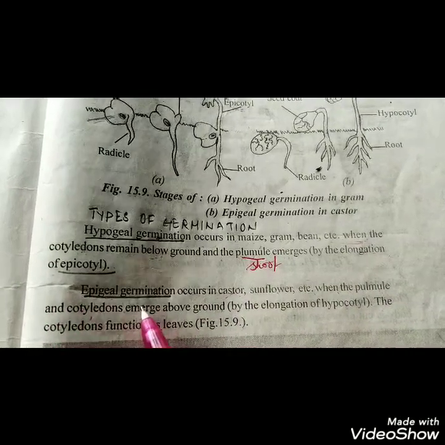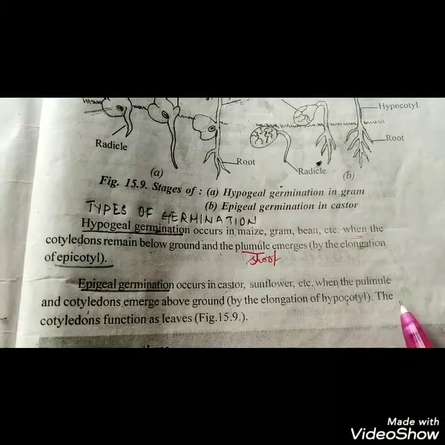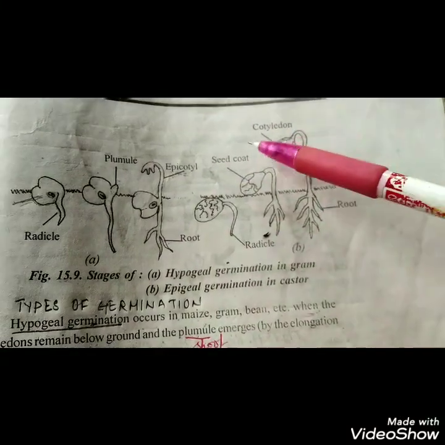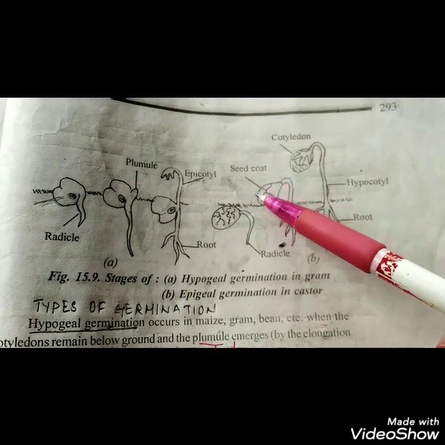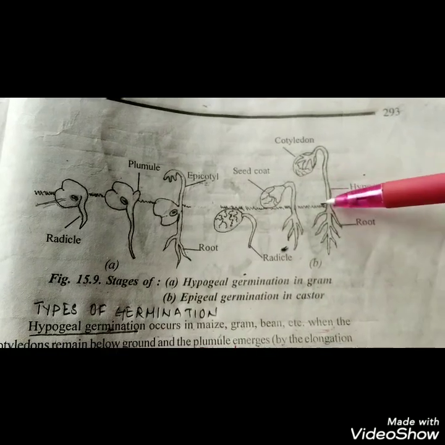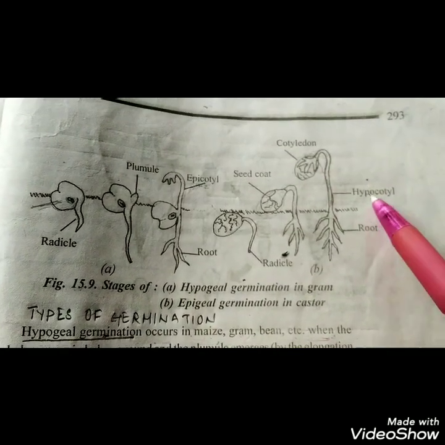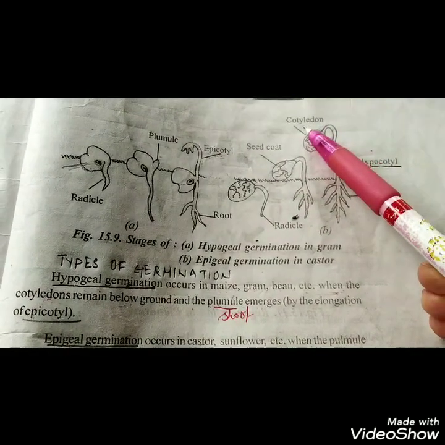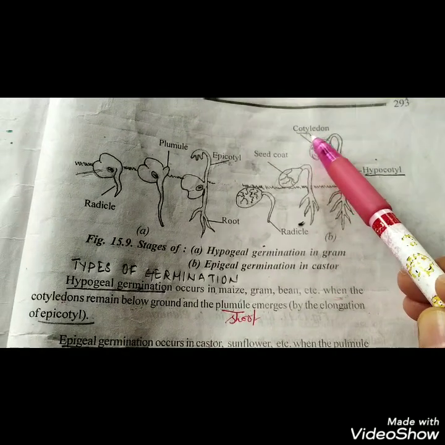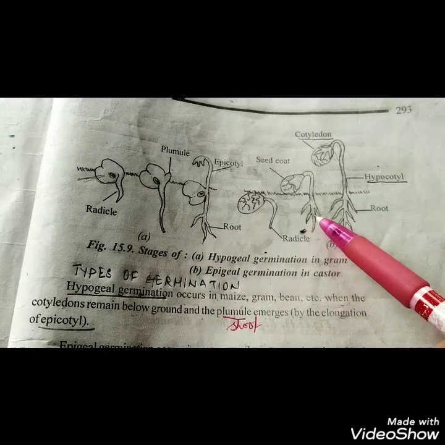Epigeal germination occurs in the castor, sunflower, etc., when the plumule and the cotyledon emerge above the ground by the elongation of the hypocotyl. The cotyledons function as the leaf. So in epigeal germination, the cotyledon will be above the ground level, and the future shoot system will emerge by the elongation of the hypocotyl. So these cotyledons will function as leaves in epigeal germination.